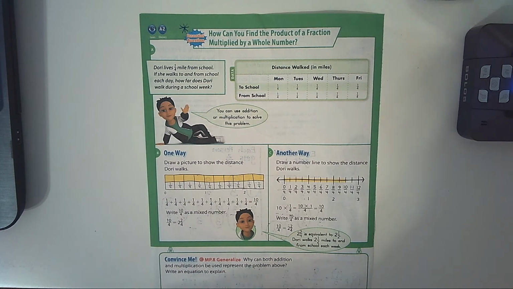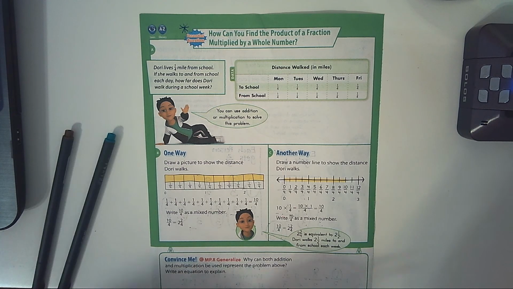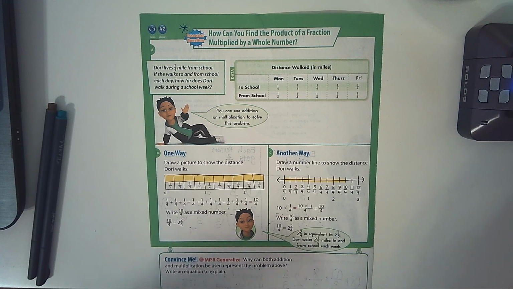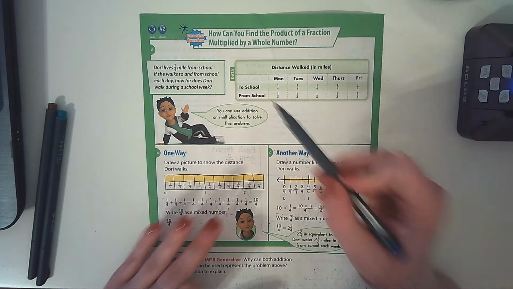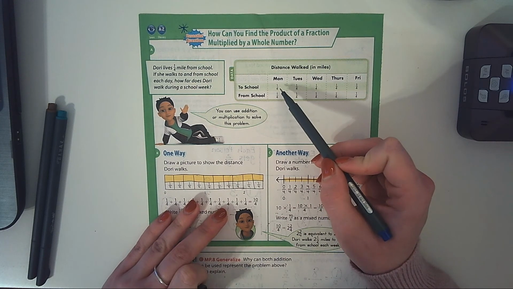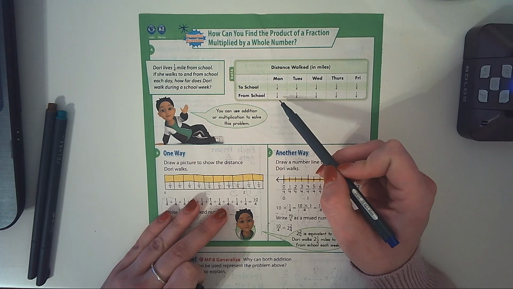Dory lives 1/4 mile from school. If she walks to and from school each day, how far does Dory walk during a school week? And we discussed this problem in class. We actually did watch the video for this. We actually did this lesson in class, so this should sound a little bit familiar. When we talked about it in class, we broke down the table, and we were like, okay, Dory is walking to school on Monday. She also is going to be walking home.